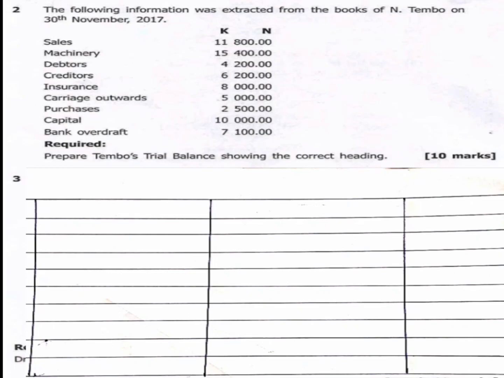So the question is saying the following information was extracted from the books of N. Temple on 30th November 2017. We also have the information. Now, let me just go direct to the question. The question is saying, prepare Temple's trial balance showing the correct heading.